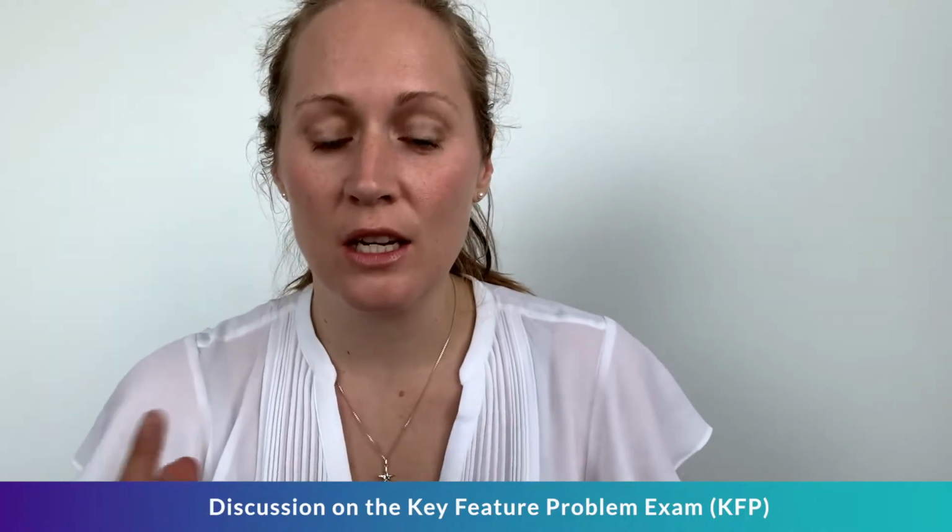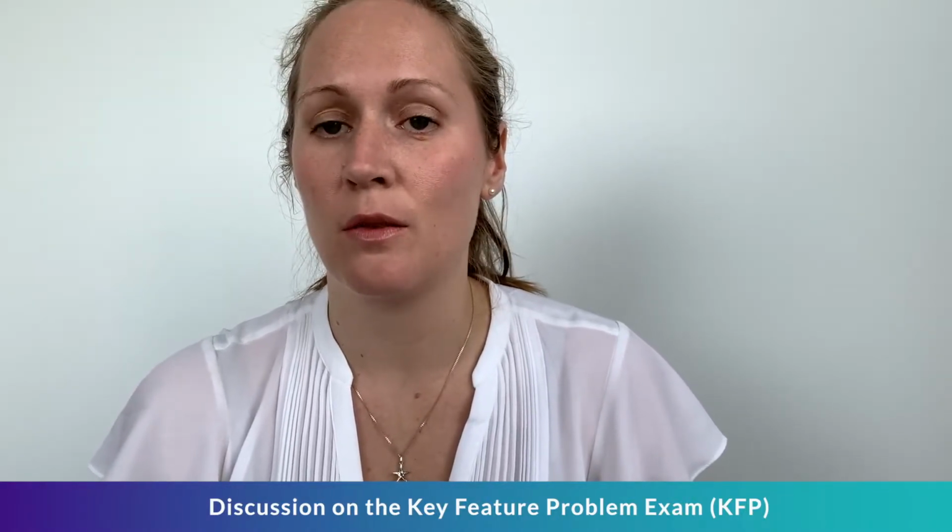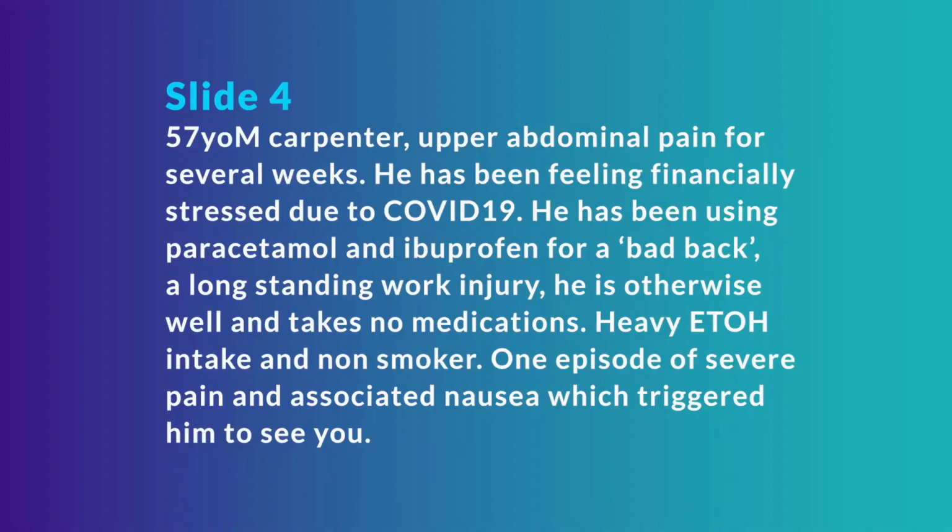Okay, let's change a few facts of the case and see what happens. We'll consider what's different. What if we just change the location of the pain and a bit of story about the pain? Take a look at the vignette on this slide. Now here's the list of the key features that I identified. Did you miss anything on this list?